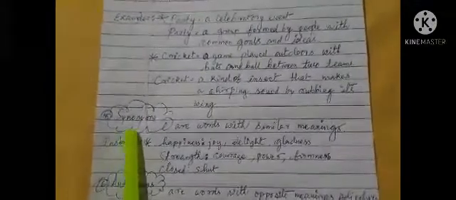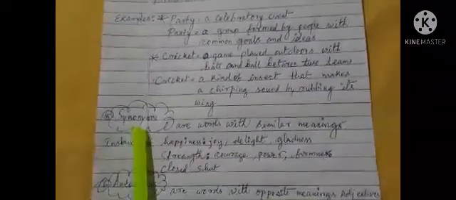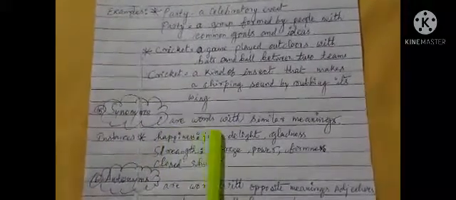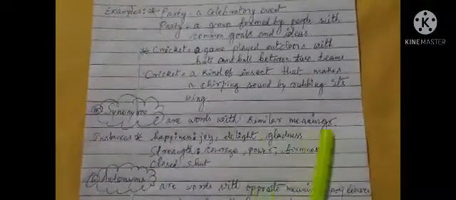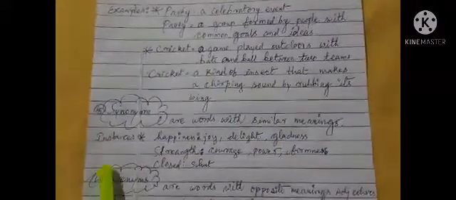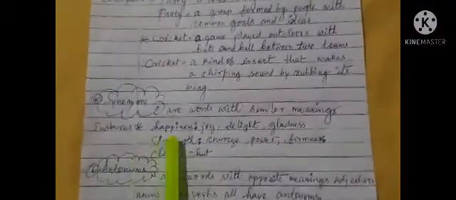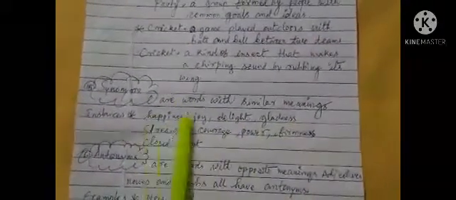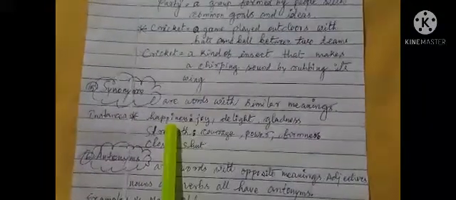Now let us see another term, that is synonyms. Synonyms are words with similar meanings. For examples, happiness, joy, delight, gladness. They have the same meaning.